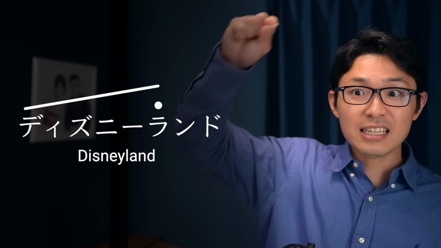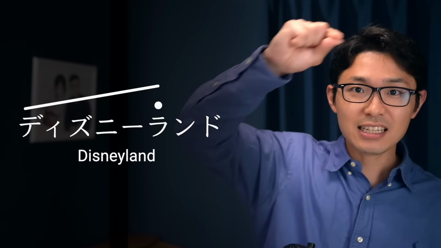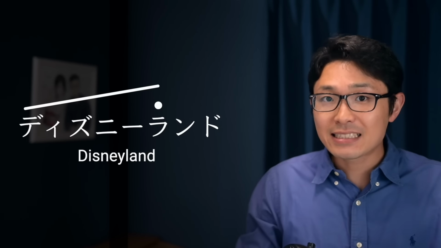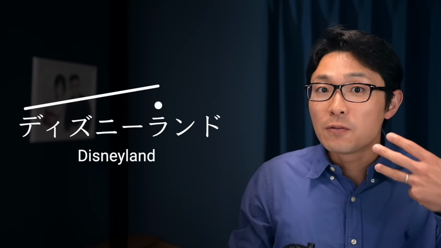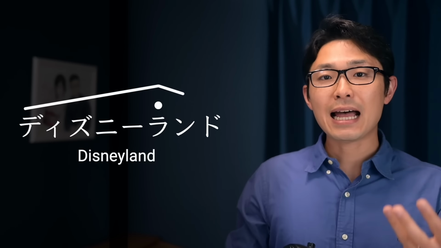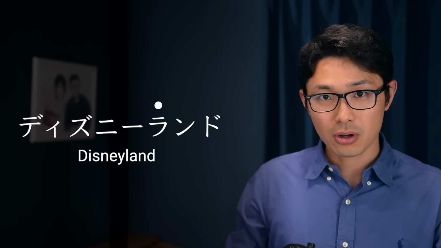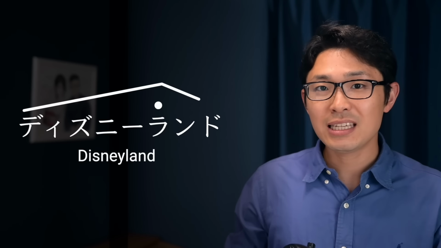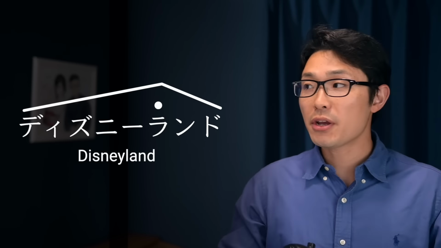And from there on, after the accented mora, the pitch falls. ランド。ディズニーランド. So here's the rule.